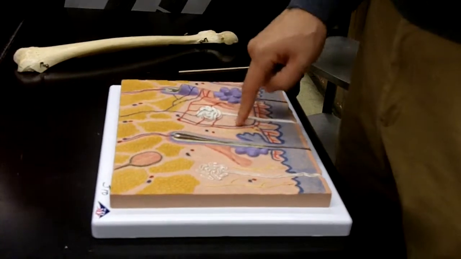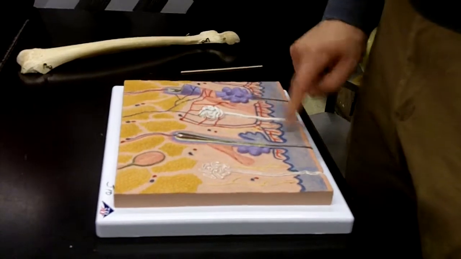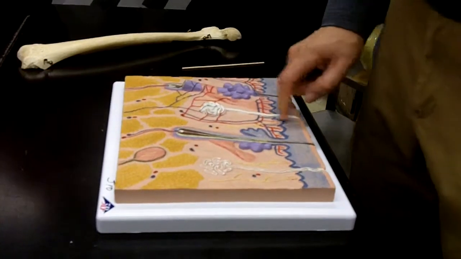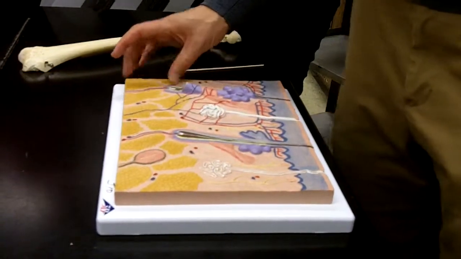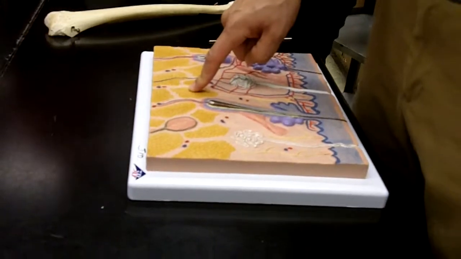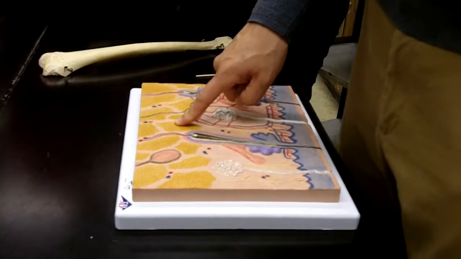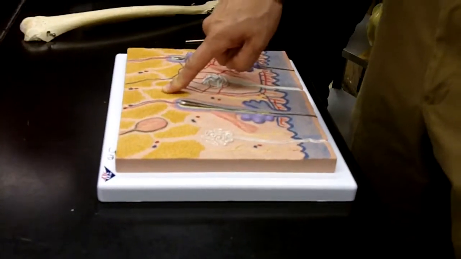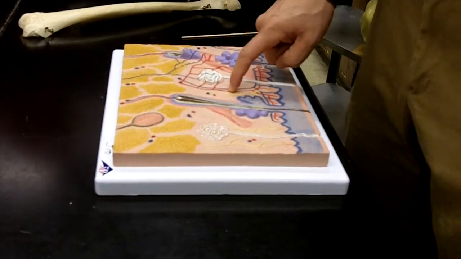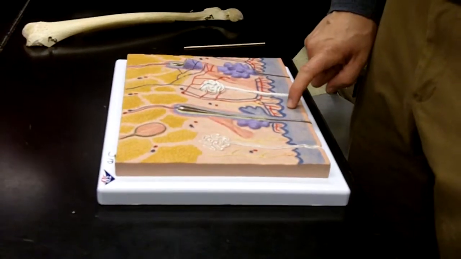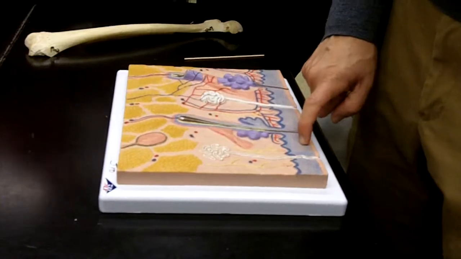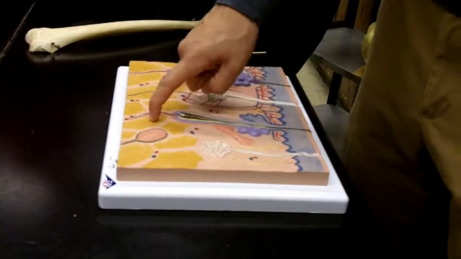If I say identify the layer, you say? Dermis. If I say identify the layer, epidermis. If I put a sticker anywhere along here and I say identify the layer, your answer is what? Hypodermis. Okay? So layer, hypodermis. Layer, dermis. Layer, epidermis. Layer, dermis. Layer, hypodermis.